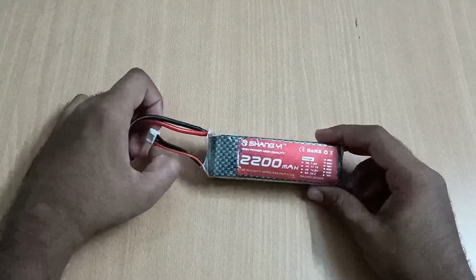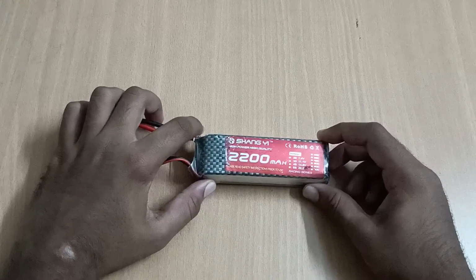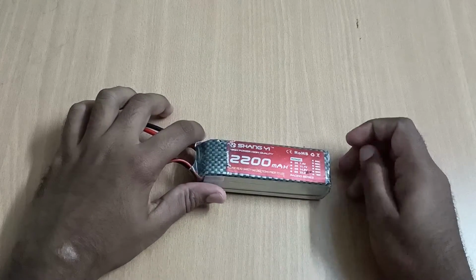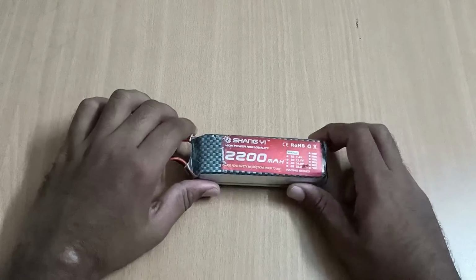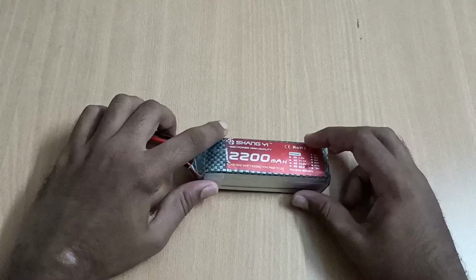This one is the LiPo battery, or lithium polymer battery. It is commonly used for quadcopters or any drones, because it is very lightweight and has a high current rating, so we are going to use it in our drone.